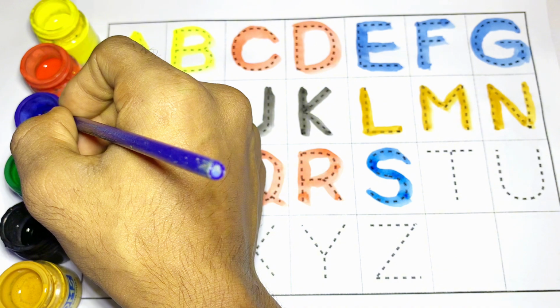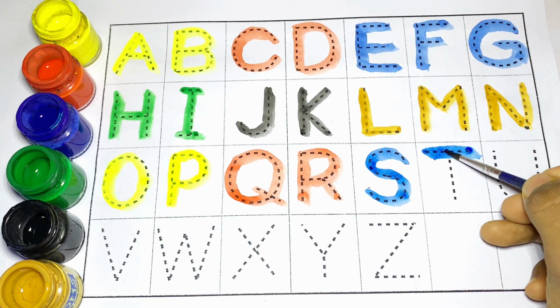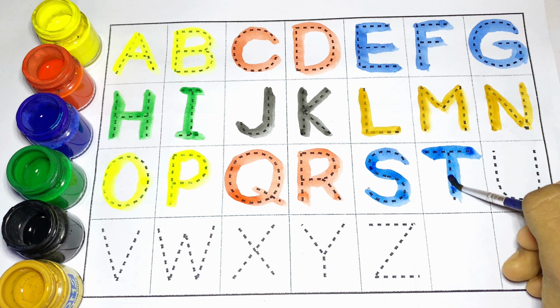Kids, again use blue color and draw T. T for teacher.